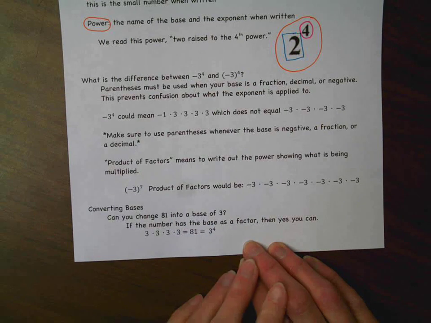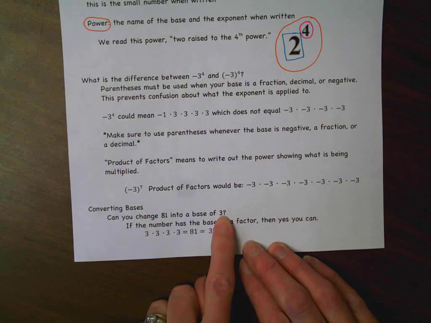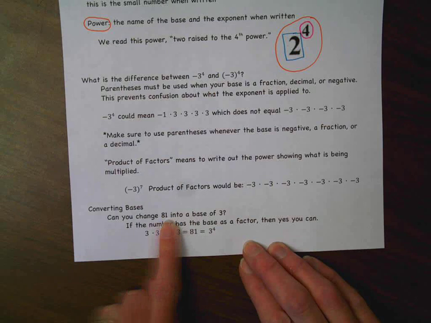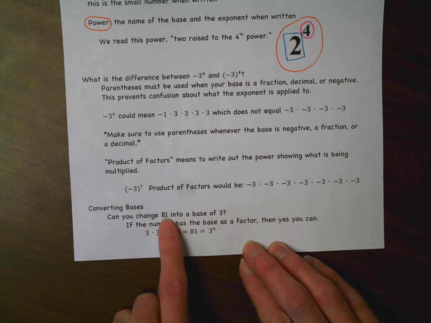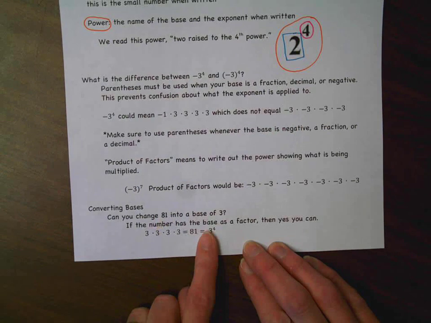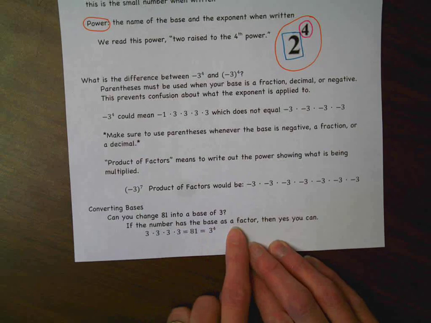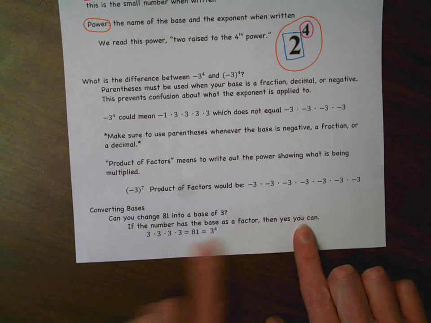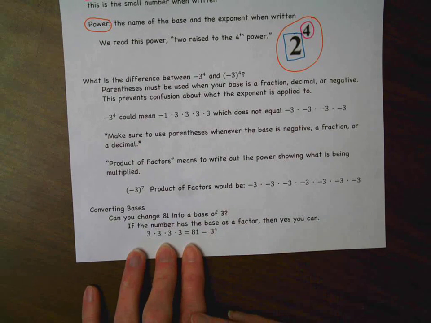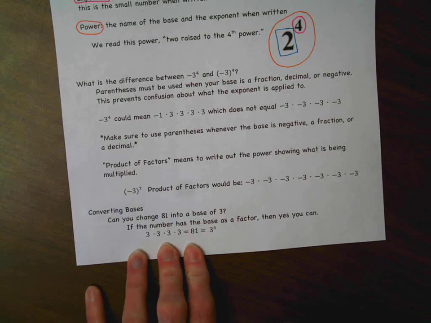Basically, it's asking you to say, is there a way that your base can be 3, and could you multiply 3 by itself until you get 81? So converting the bases is making you see if the base actually is a factor of 81, and if so, how many times? So if the number has a base as a factor, then yes, you can. And so we try it. We say, okay, how many times does 3 go into 81? And you do some math.